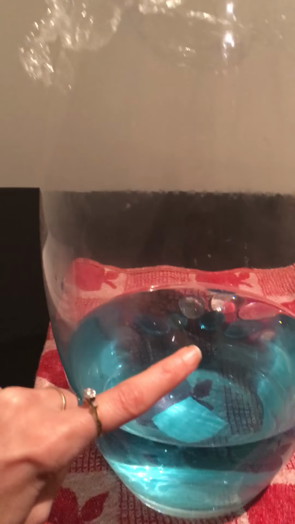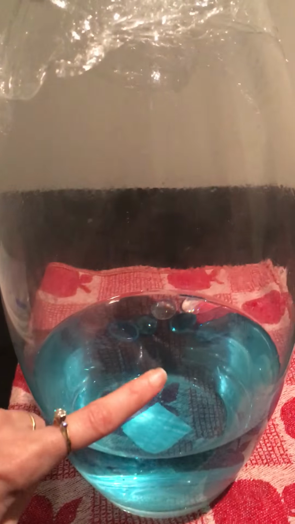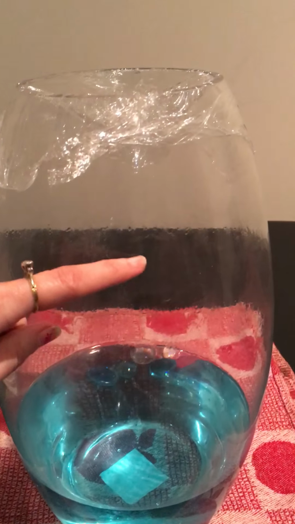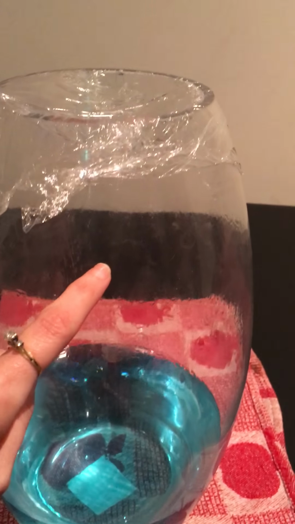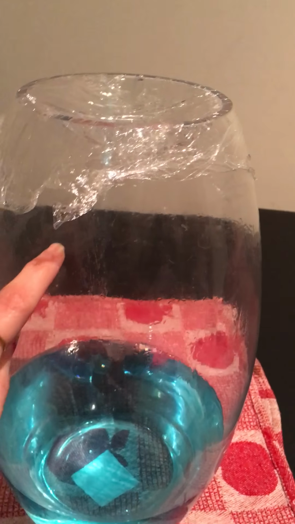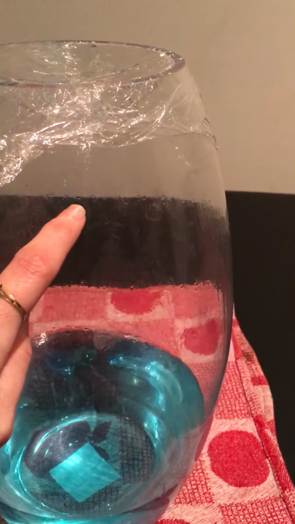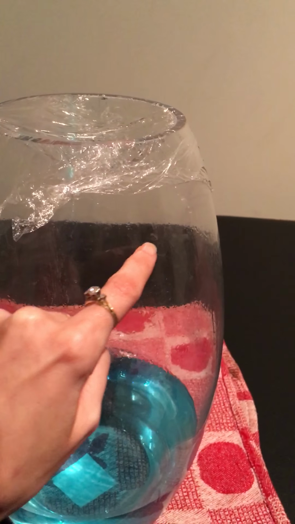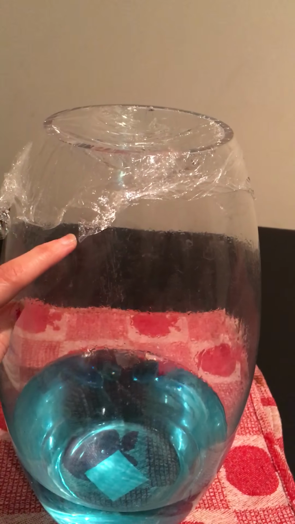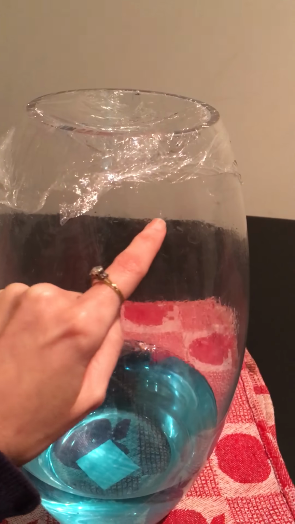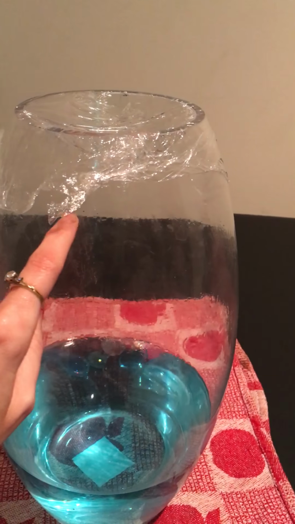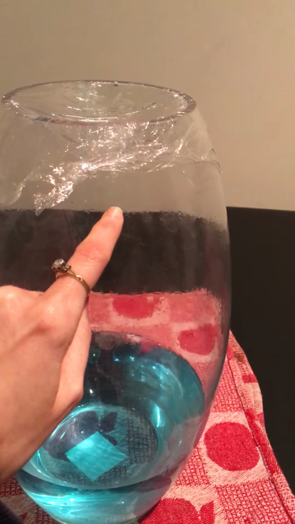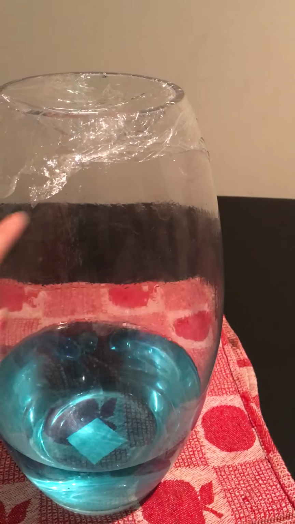Then what happens is that the vapour or the gas rises up to the top of the vase, and then it becomes condensed and forms these little water droplets on the side of the glass here. And this is called condensation, which means that water vapour or gas changes back into a liquid.